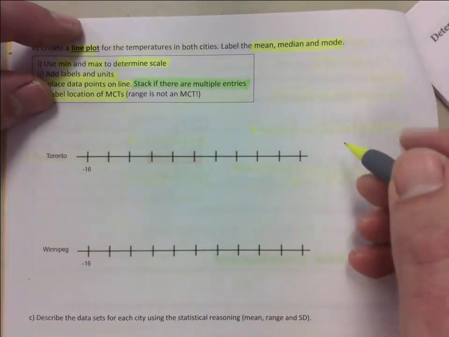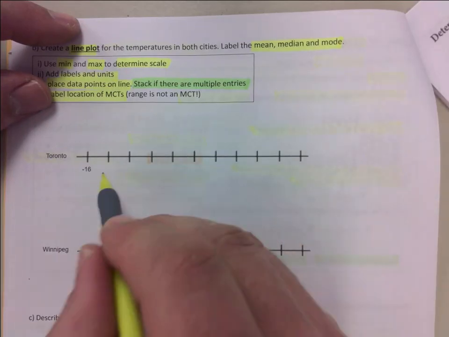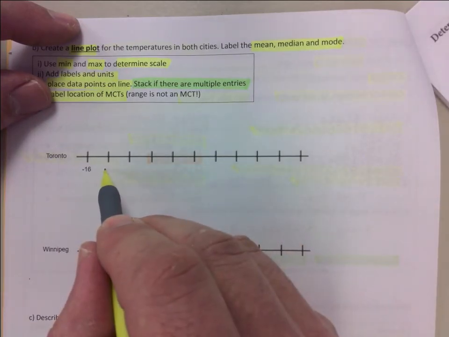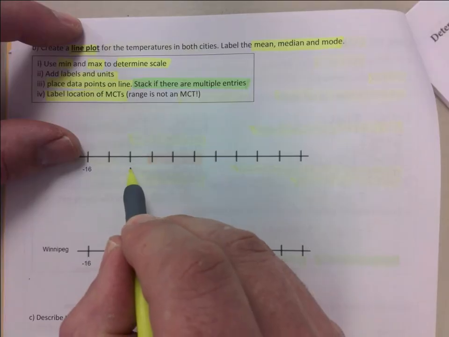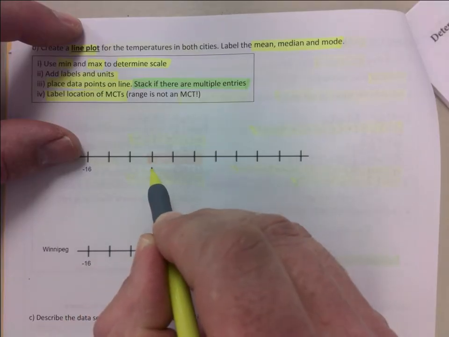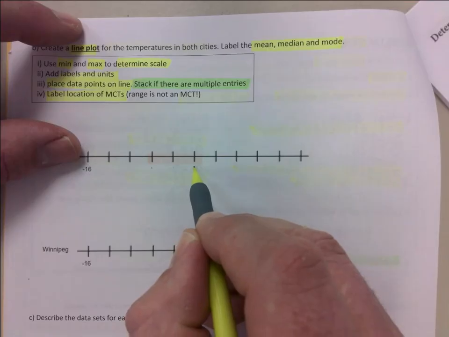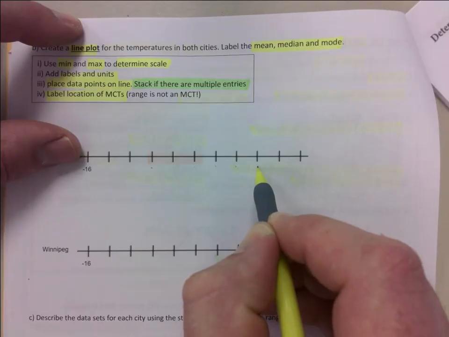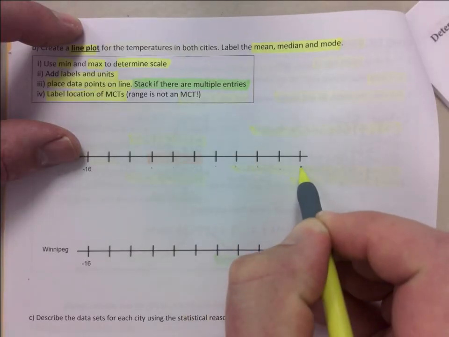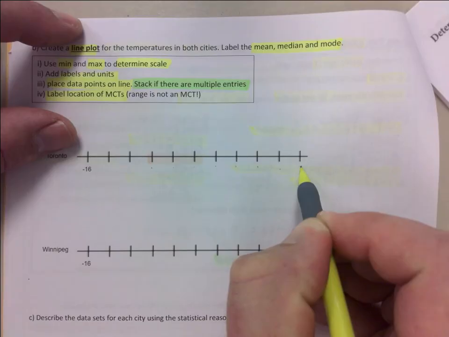What I will do is this. I will try to go up by 2s. If I go 2, this would be negative 14, negative 12, 10, 8, 6, 4, 2, 0, 2, 4. That doesn't quite do it for me.